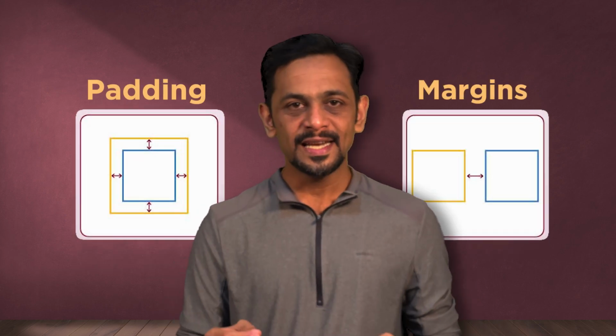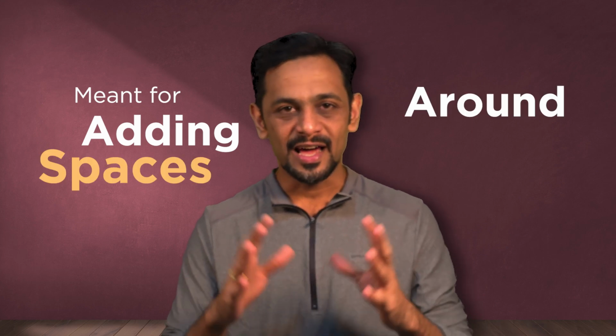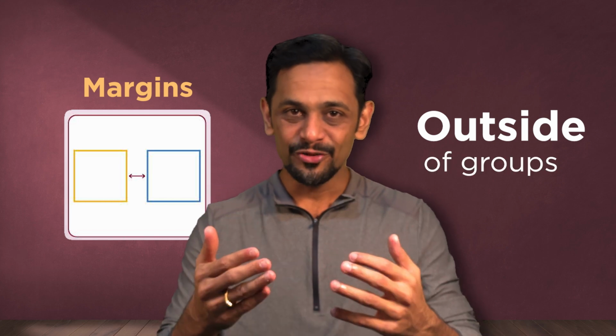Yesterday we covered grouping and today we will cover padding and margins. Basically, both of these are meant for adding spaces around the groups. One is meant for adding space outside of the group and the other is meant for adding space within the group. So let's dive in.